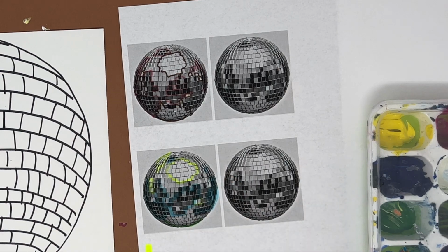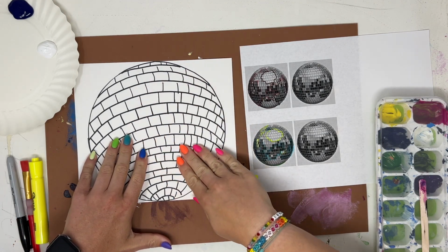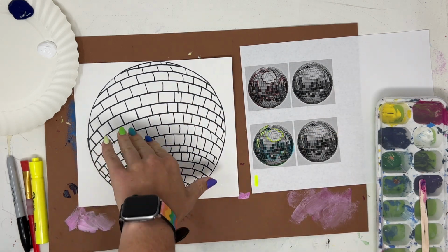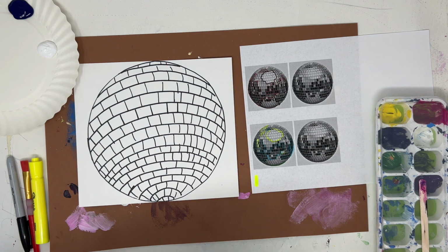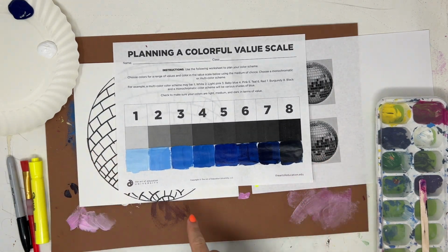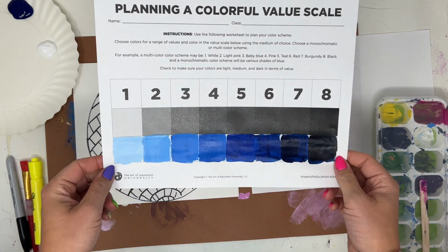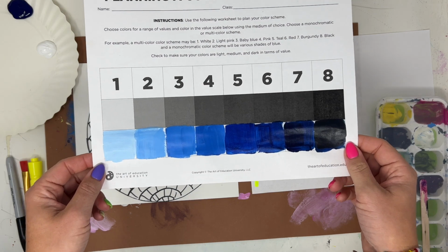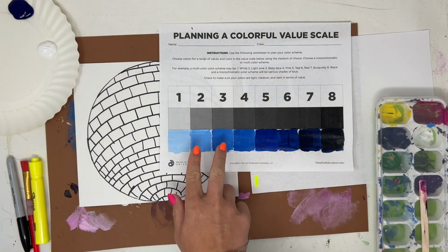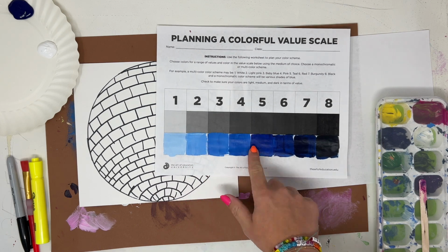So once you have that mapped out, we're just going to start adding those values on here. We're going to have to do a little bit of color mixing before we do that. If you go back to the value scale that you created, we had 8 different colors. You might not use 8 different colors for this, but you want to make sure that you have a clear defined light, medium, and dark color.